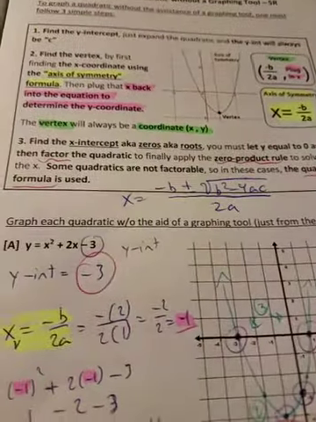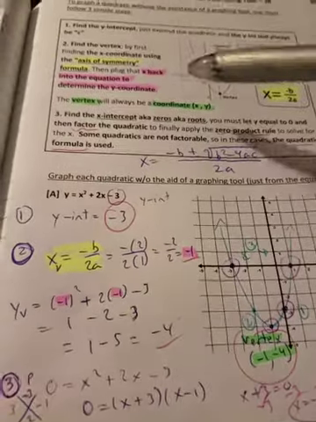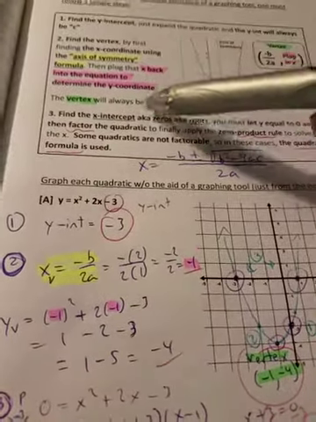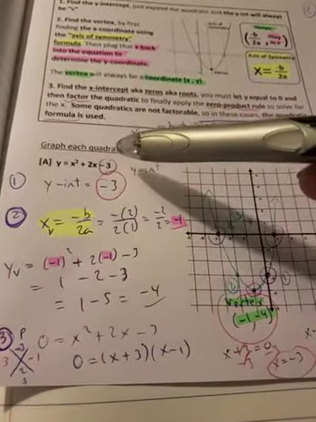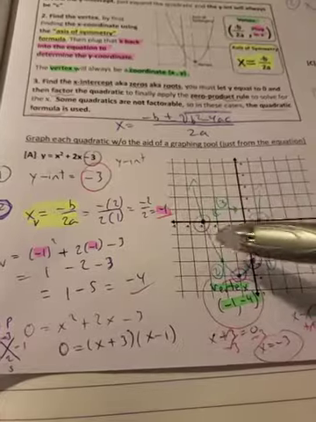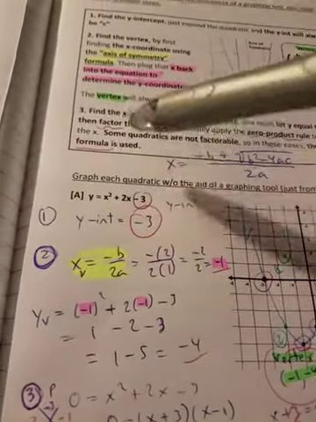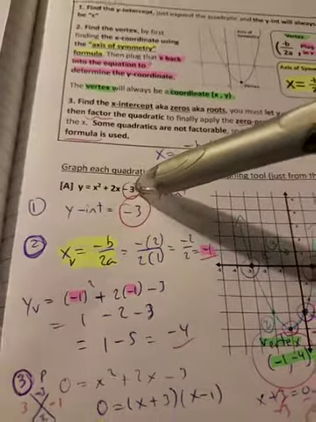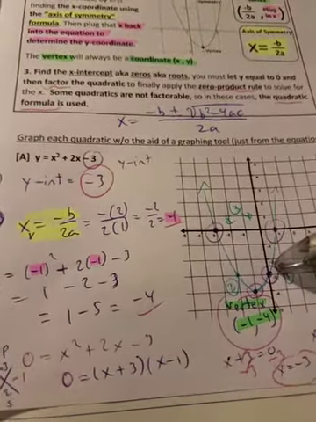Okay, and then here's a solid example of how to do all these 3 things. We just kind of went over notes, but this is how you really do it. You have a quadratic here. That's all you had. This was all blank. So then, first step, y-intercept: C is negative 3. Y-intercept right here, negative 3.